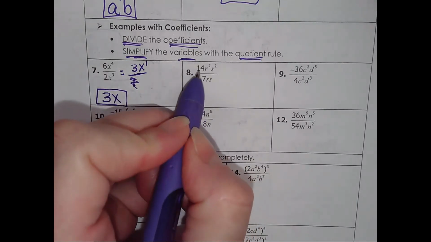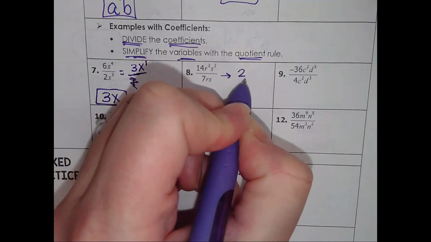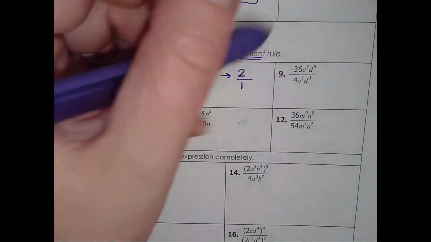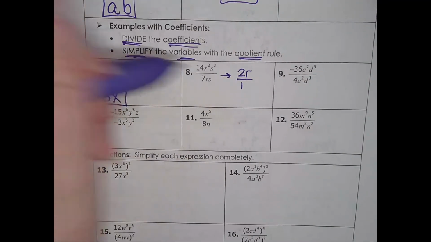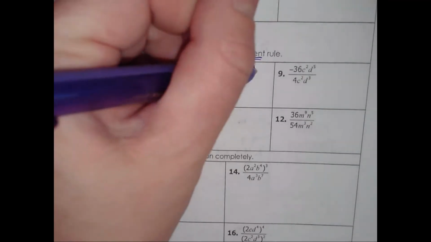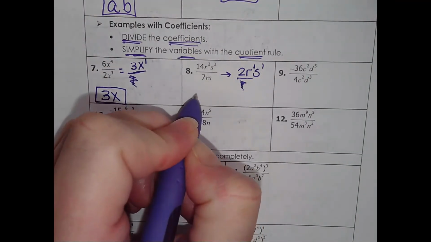So here, 14 divided by 7 is 2 over 1. R squared over r, 2 minus 1 is 1, so r to the 1st. S squared over s, 2 minus 1 is s to the 1st. Again, we have a 1 on the bottom, so we can just write this as 2rs.